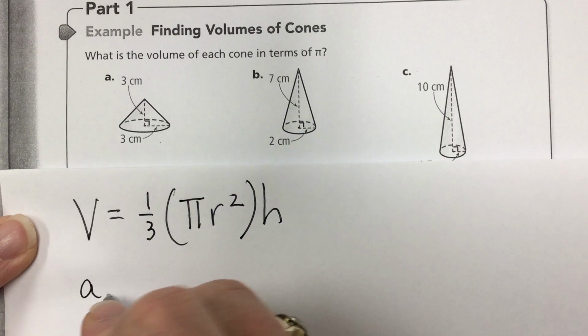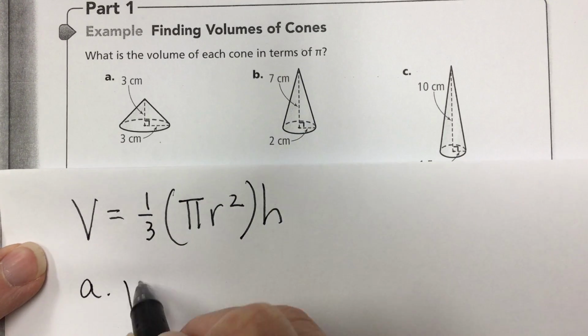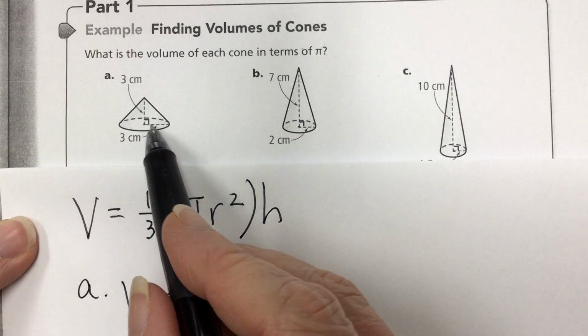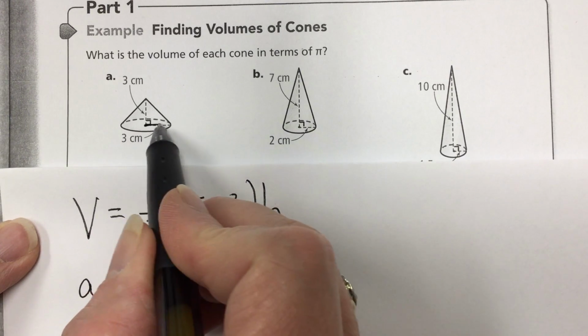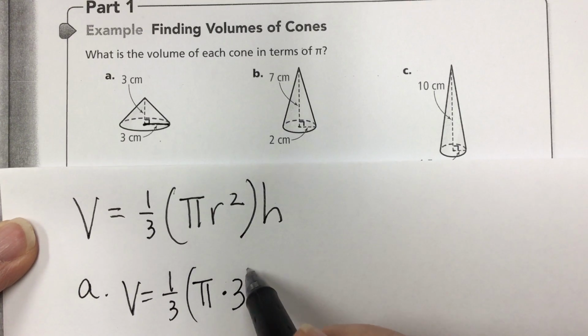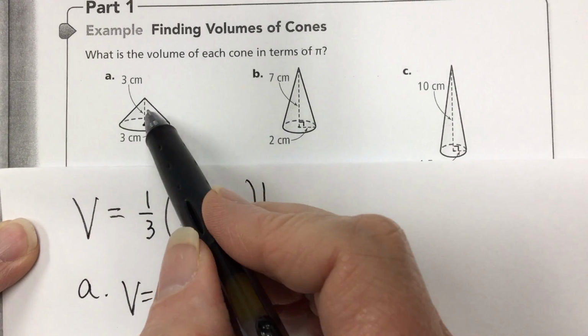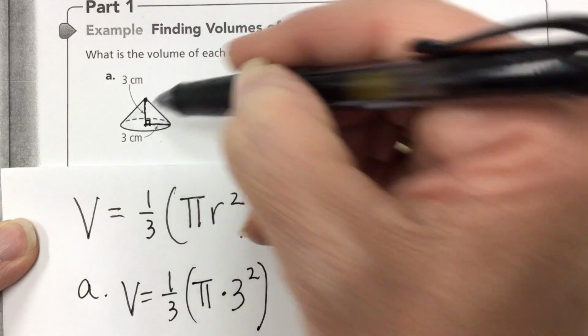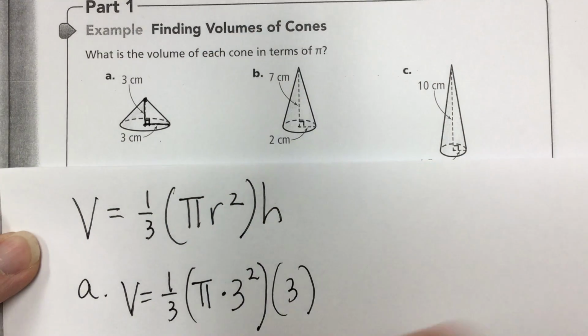So let's look at A part. Volume is equal to 1/3 times pi times r. The radius from the center of the circle to a point on the circle is 3, squared, so that's pi times 3 squared, times my height, which is from the highest point to the lowest point perpendicular, which is also 3, okay?